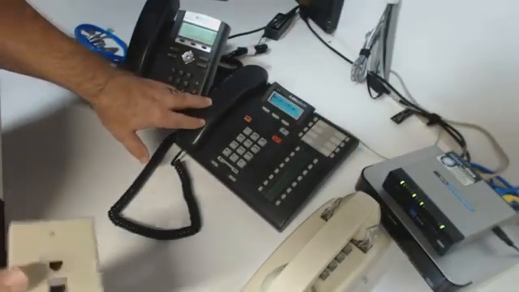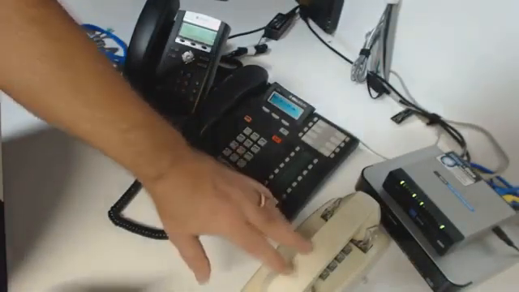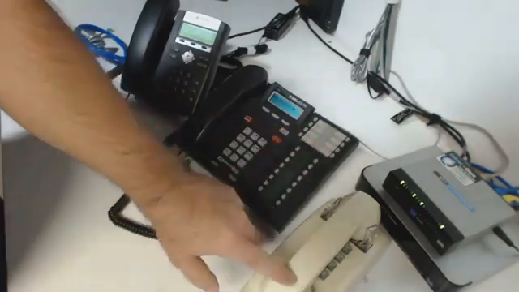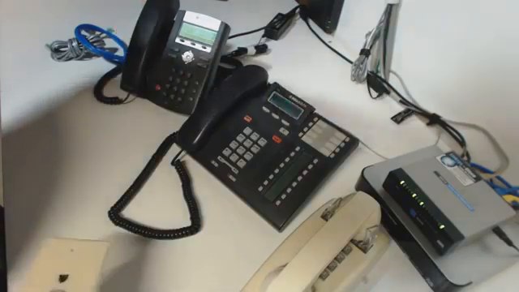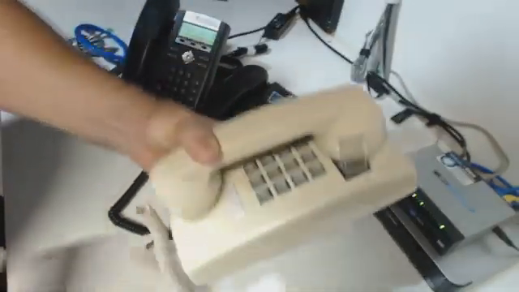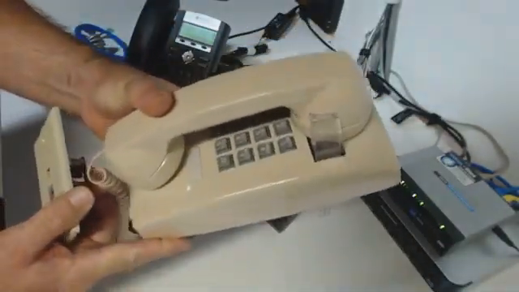So when you're troubleshooting these, all you really need to do is make sure you've got that two-wire connection going from the instrument back to its source. Whether that's going to be, in the case of analog, it's usually going to be the point at which the phone company brings the service in.